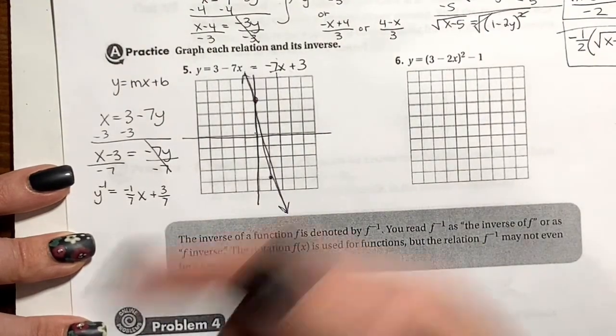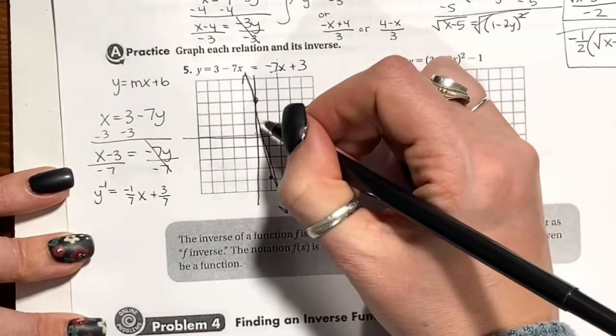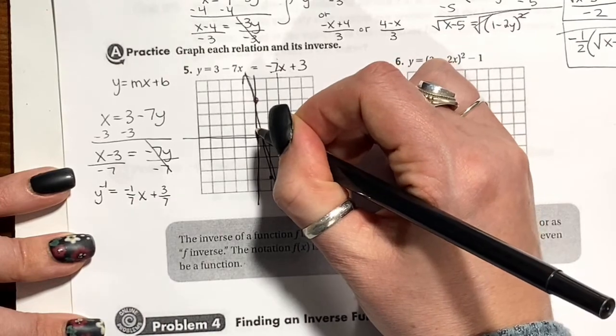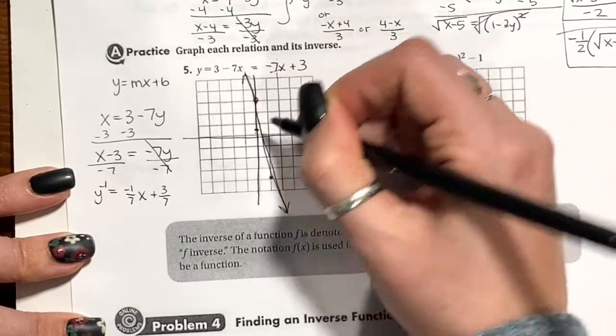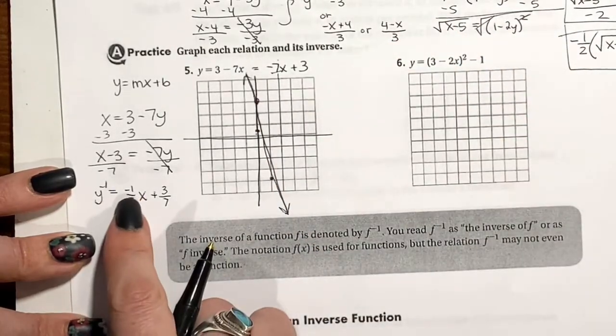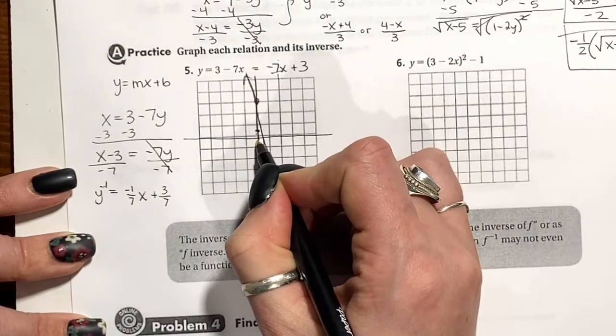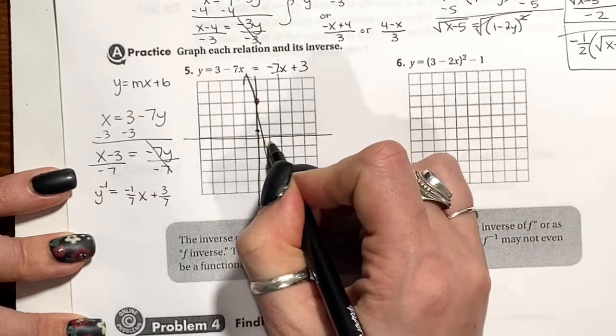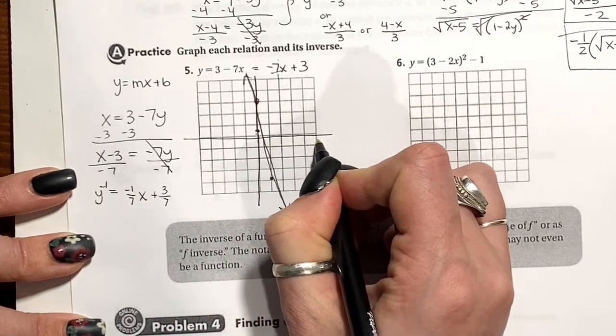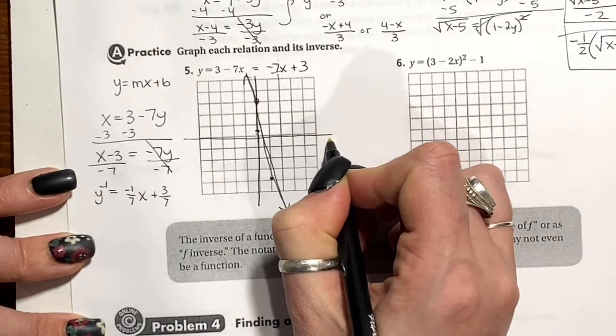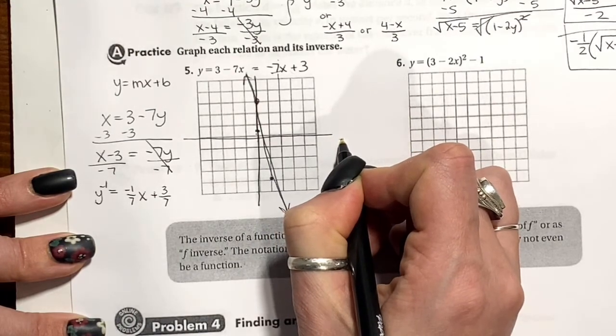3/7, that's like about 1/2, so we can kind of fudge it. We'll just say it's about right there. And then our new slope is negative 1/7. So that means I'm going down 1 over 7. 1, 2, 3, 4, 5. I'm just going to kind of make it up. 6, 7. Be about right there.